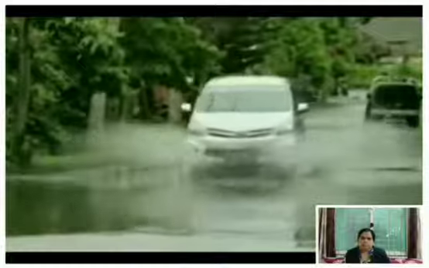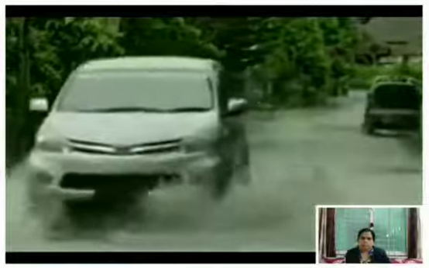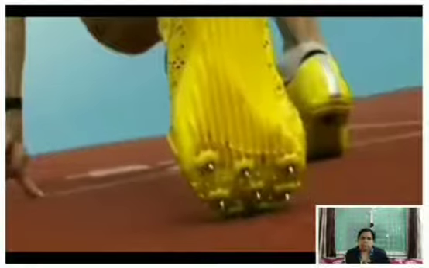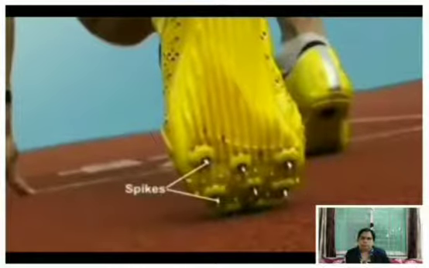We see that the tires of a car have different patterns in them. These are known as grooves. These grooves help in increasing the friction between the road and the tire. They help the tire to maintain a better grip on the ground, and this prevents the tires from slipping on the wet road during the rainy season.